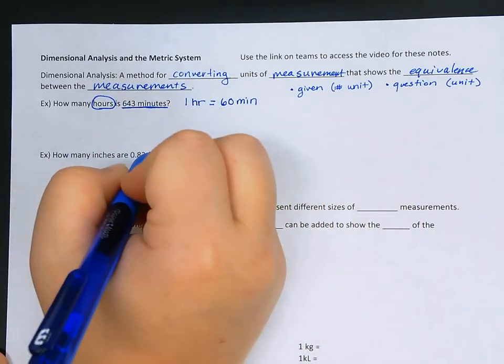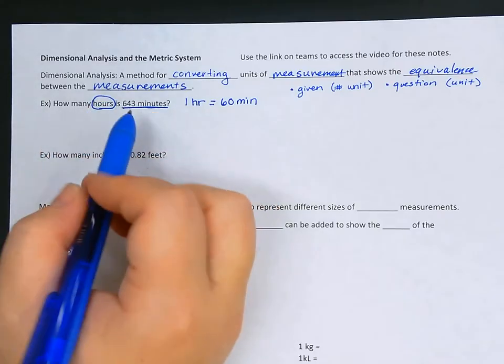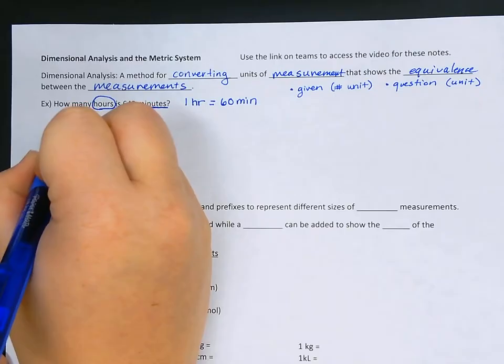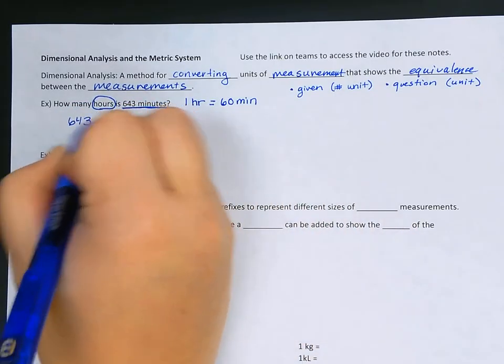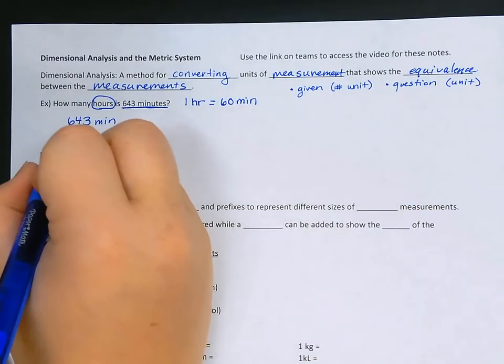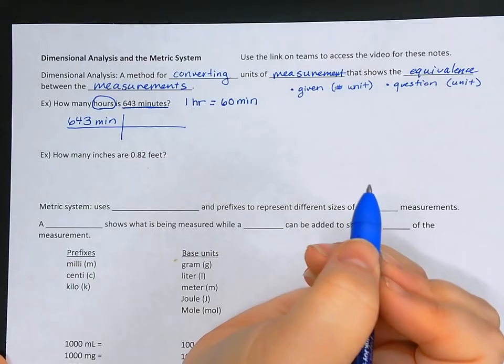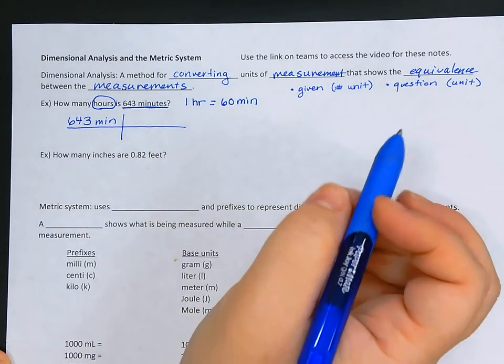When we set up our dimensional analysis, we're going to show all of these values with their units. We're going to start with our given value always and write that one down with its unit, its dimension. And then I like to make a little T-chart, which is just a way of organizing our work. So this is how we set up dimensional analysis.